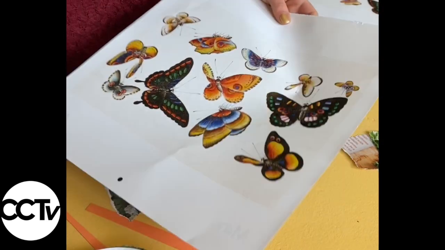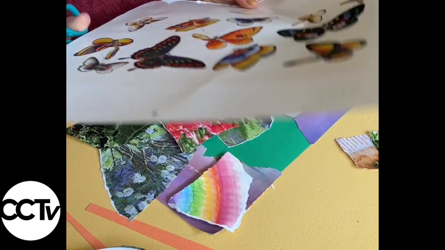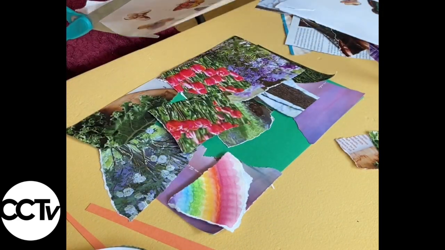For something like these butterflies, I'm going to use scissors so that they come out more exact.